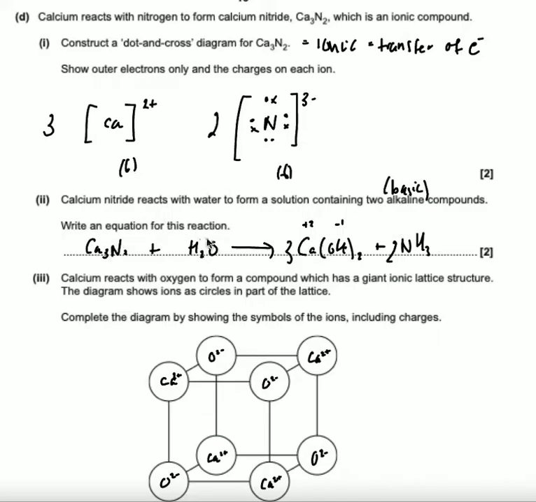Now, let's see the nitrogen. The nitrogen will react with water to form another basic compound, which you would have learnt about. It's ammonia. So we will have the NH3, and so we've got our 2 products. Now we need to balance it out. We've got 3 calciums over here, so we need to add 3 over here, and we've got 2 nitrogens here, and so we need to add 2 over here.